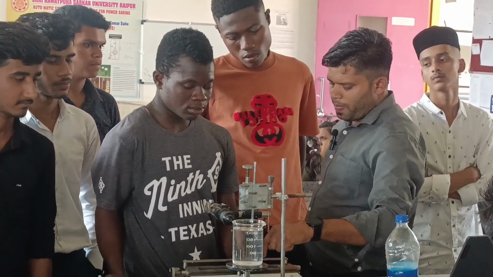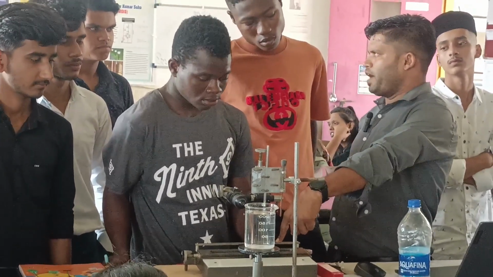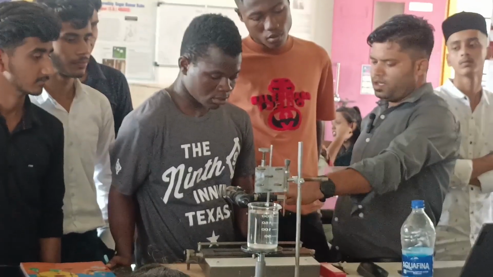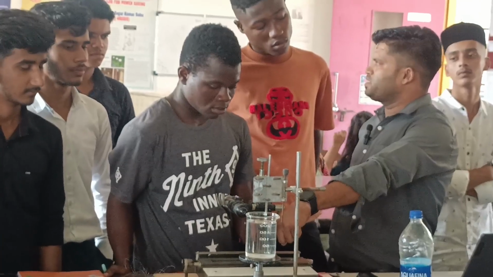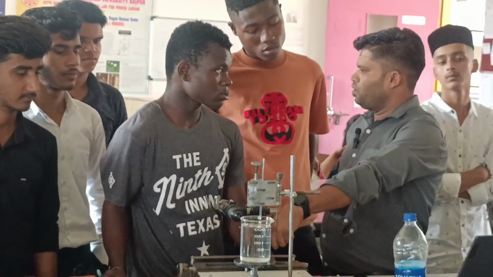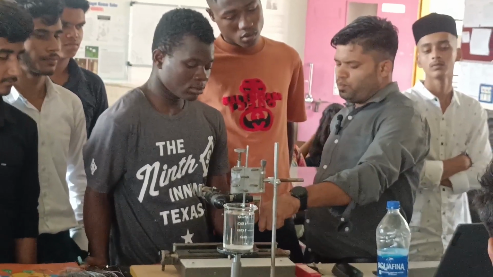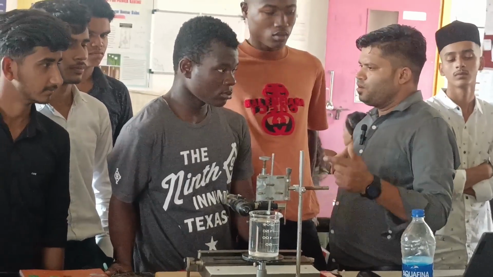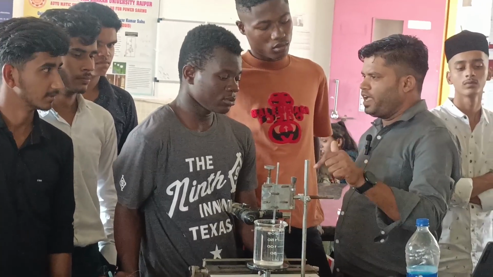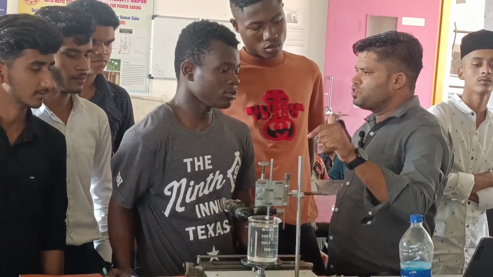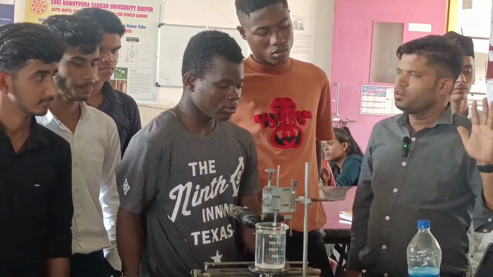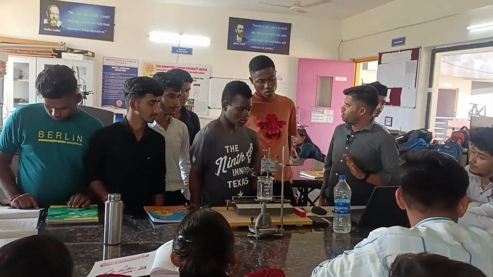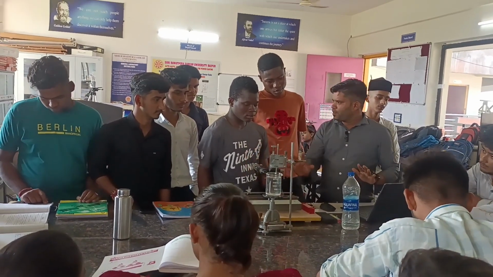Suppose the main scale reading is 5 and the vernier scale reading is 10. Then put these values in the formula of total reading. We get 5 plus 10 into 0.001. Clear? First table is clear.